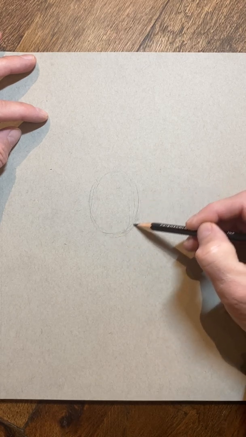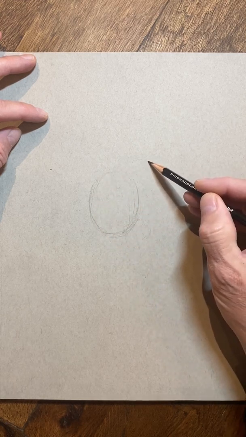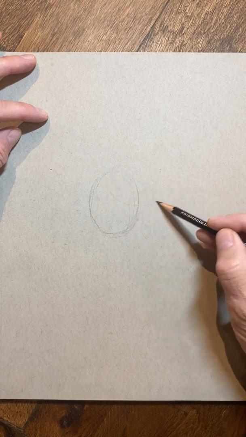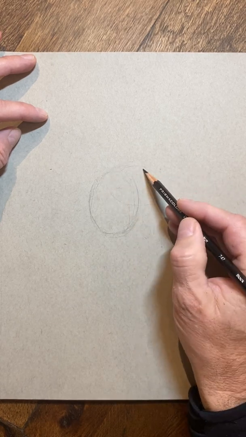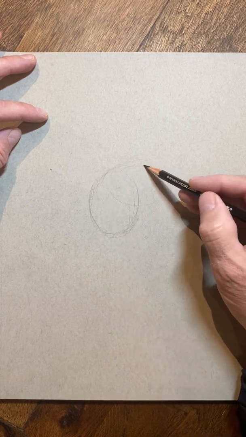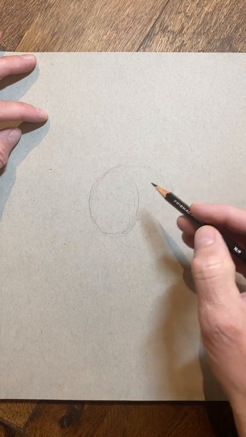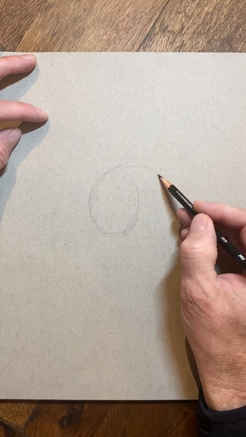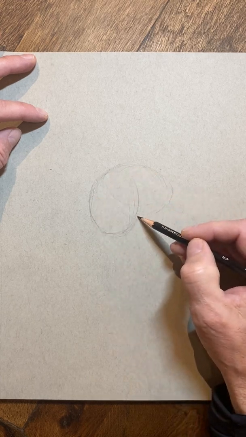So let me get this going a little bit here. Egg-shaped oval, and then we'll add the back of the head. The last one we did was an elongated head. Today we're going to do it a little bit different. We're going to extend the back of the head a little bit more, kind of like the Aboriginal skull we looked at, which had the occipital portion extended further out.